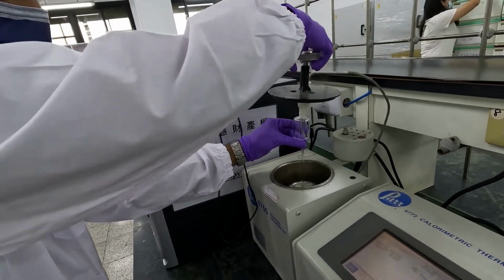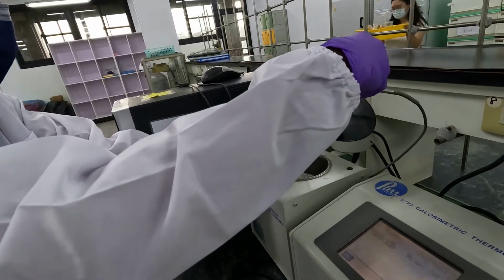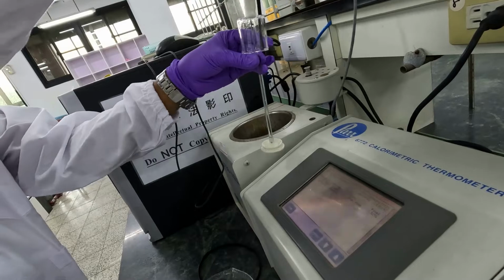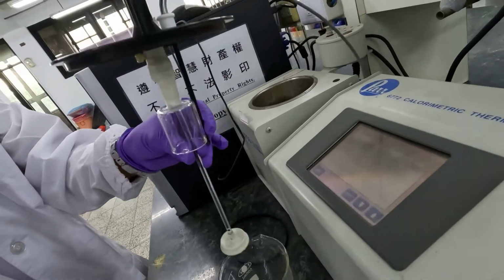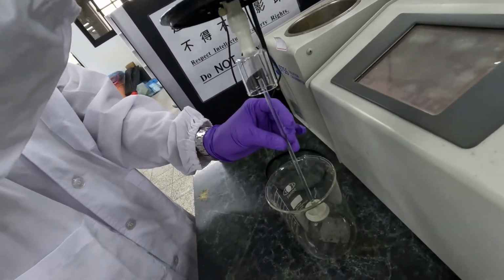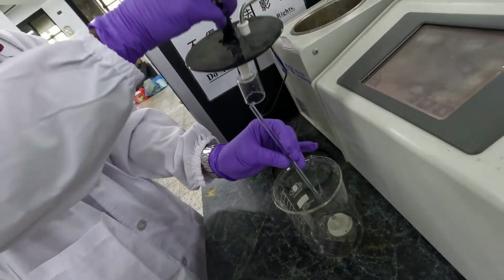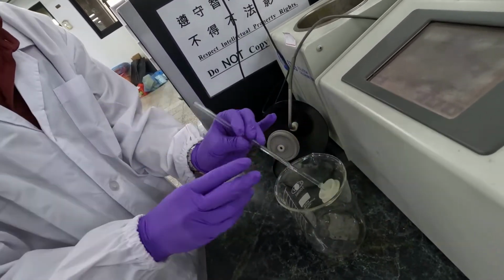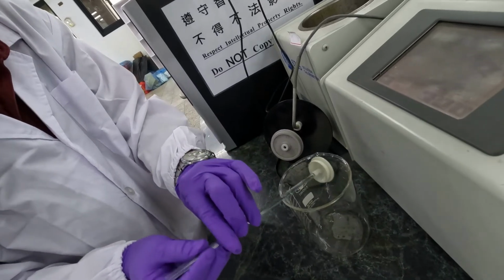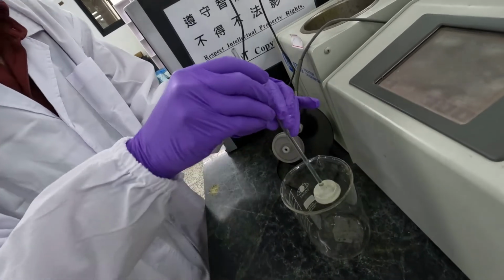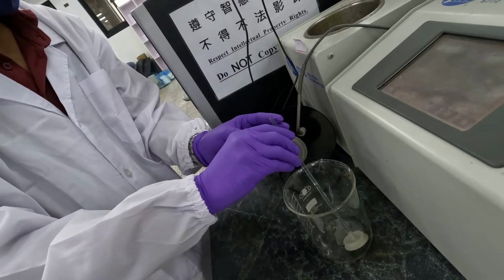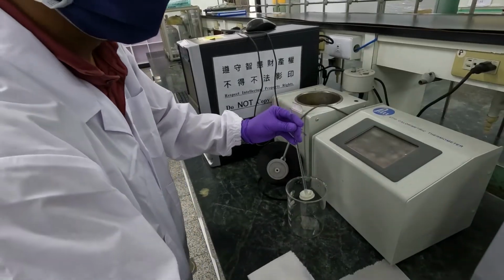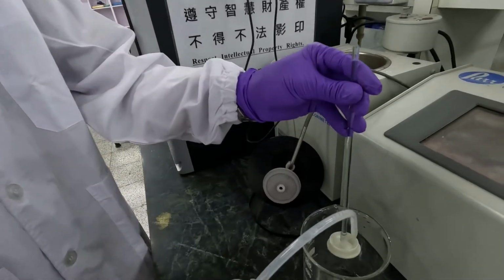Carefully remove the sample tray. Wash the sample tray with distilled water.